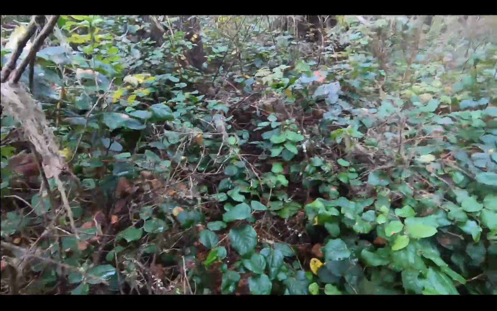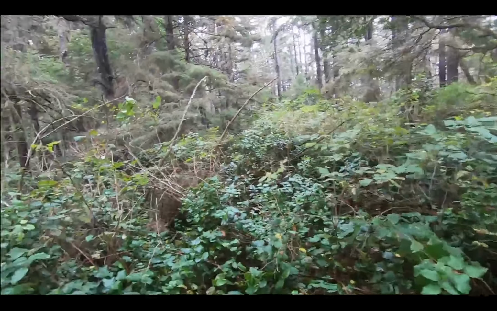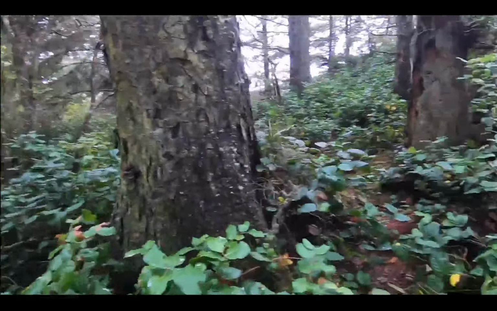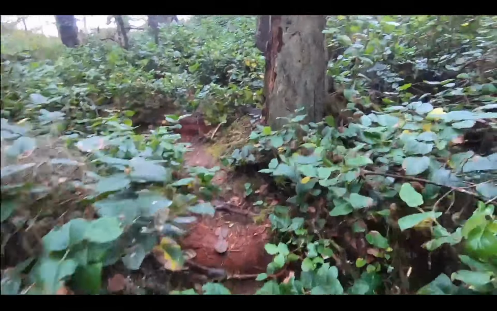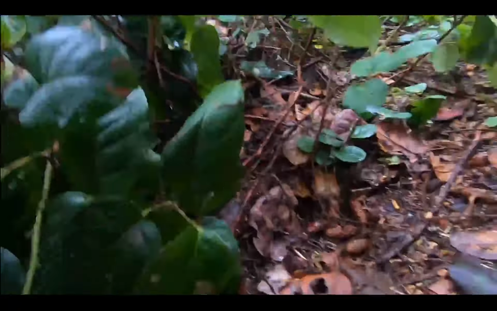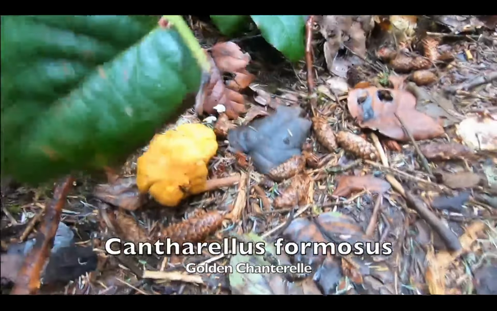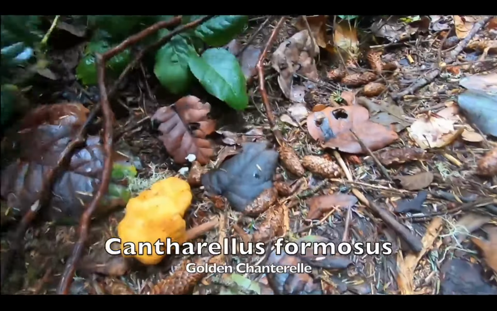But I hadn't been finding any chanterelles, and I was just remarking to myself, damn, where are the chanterelles at? When I literally almost kicked one. Check this out. I'm finding tons of false chanterelles, but this is the first real one, and this is a beauty, I think. Let's see if we can get these out of the way.